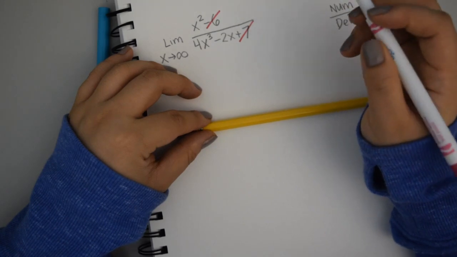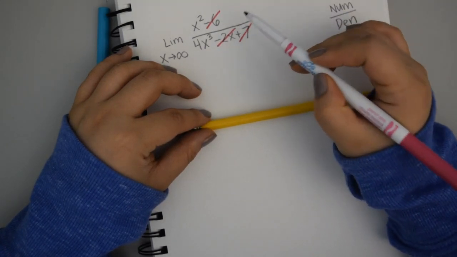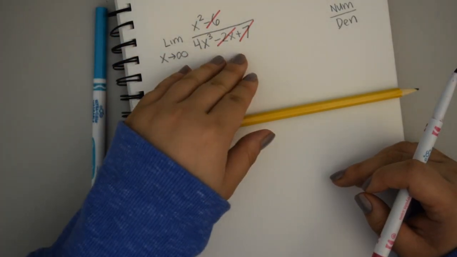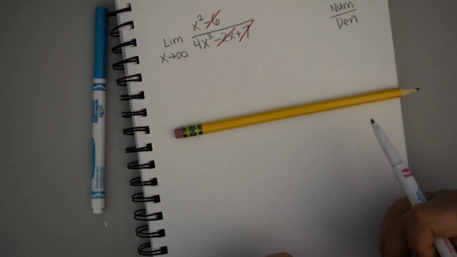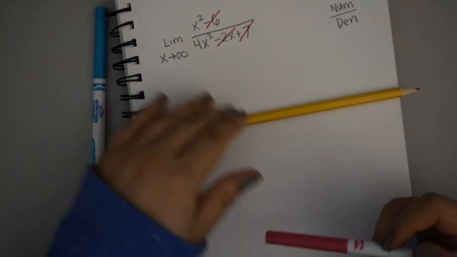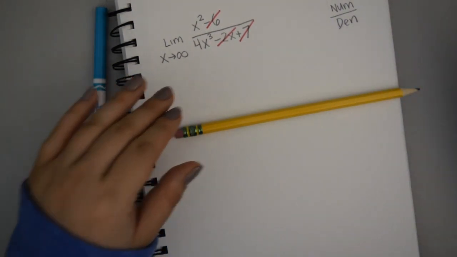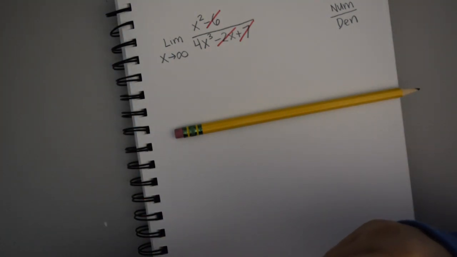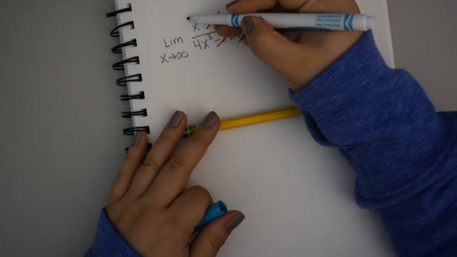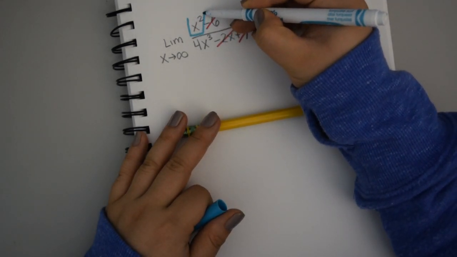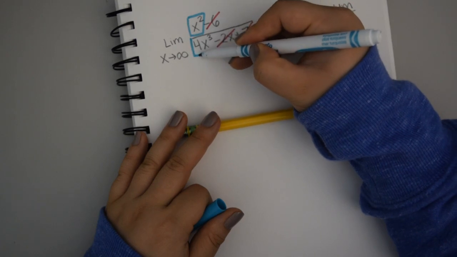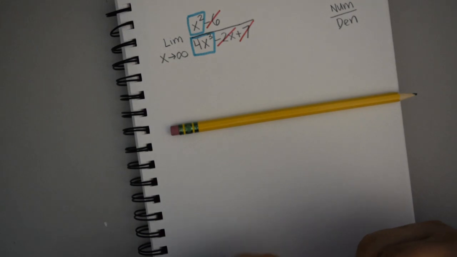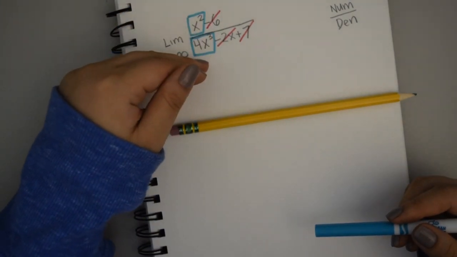So this plus 7 is not going to matter as much, and neither is this minus 2x, right? Compared to x cubed, this linear term isn't going to do very much when x gets infinitely large. So again, we only care about the leading term, which is the one that has the highest power, the highest degree, the highest exponent, right? So we do that for the top and the bottom separately.